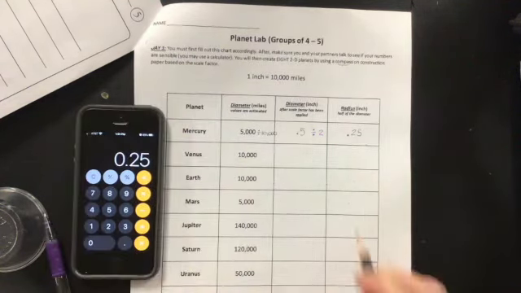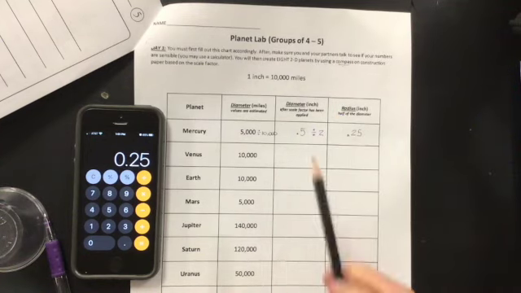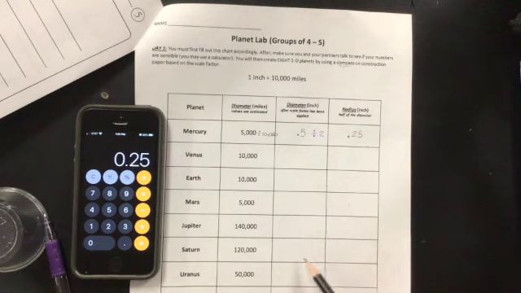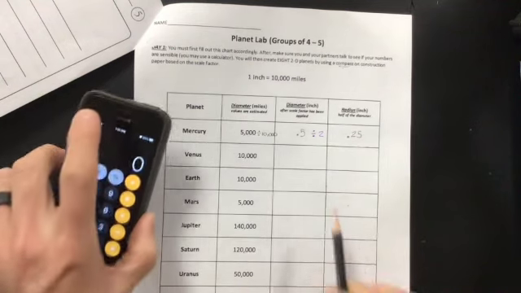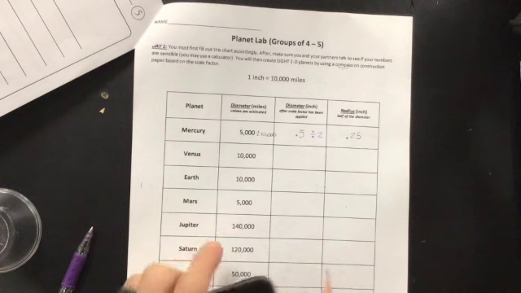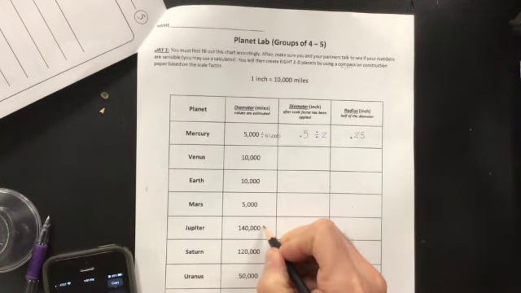Now that's important if you want to use a compass. But again, I'm going to show you how to use a ruler and use a diameter. But you're going to be answering all of these boxes in each of these columns. I'm going to go ahead and do Venus with you. This one's a really easy one, or actually, let's jump down and do Jupiter for fun. So for Jupiter, it's 140,000 divided by 10,000.